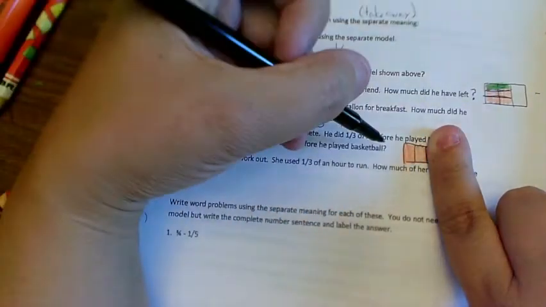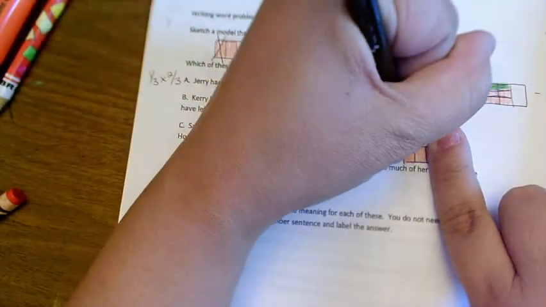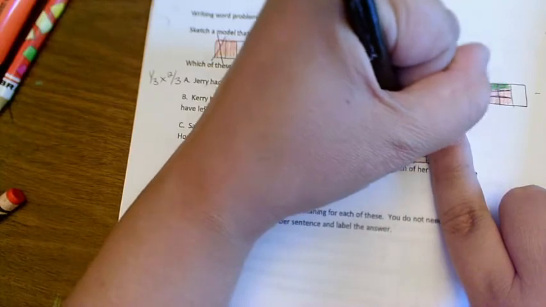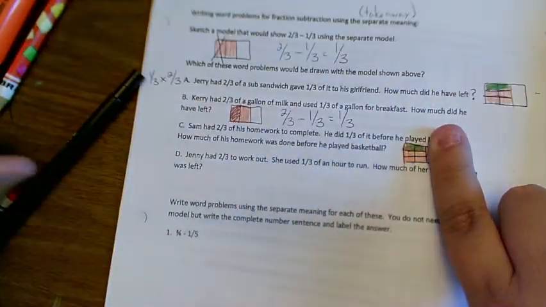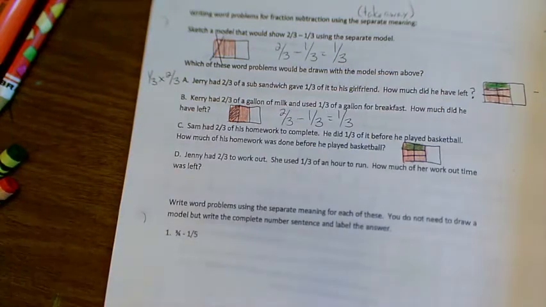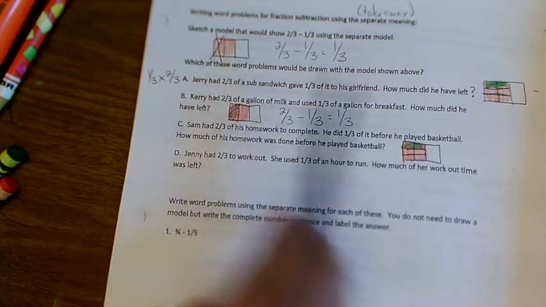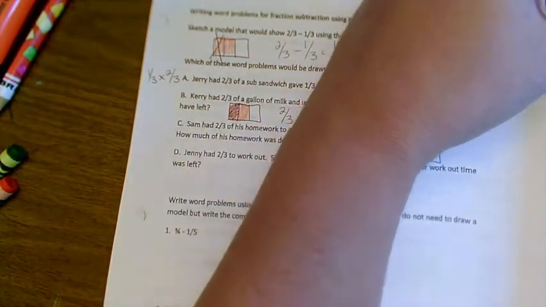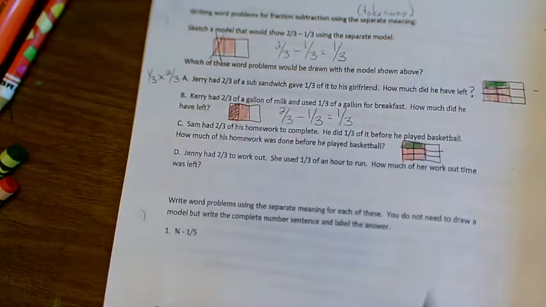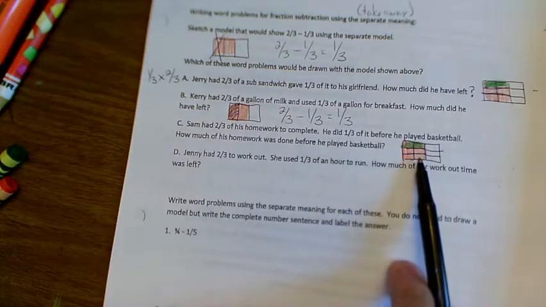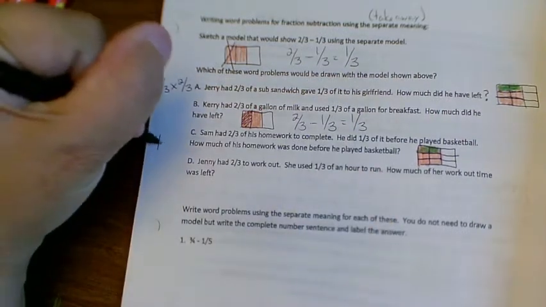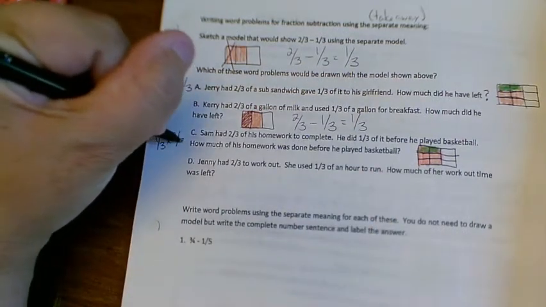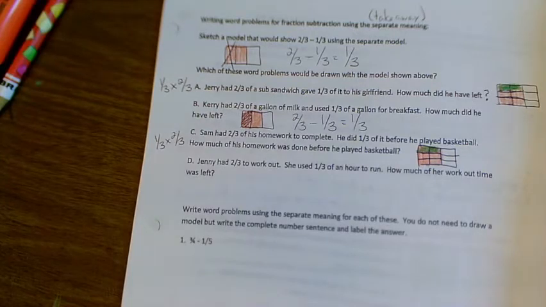So the homework he has would be split into 3 pieces, and he is going to do one of those 3 pieces. Does this look like the model? No. So again, this would be an example of multiplication. Here we are doing 1/3 of the 2/3 of homework we still need to do.